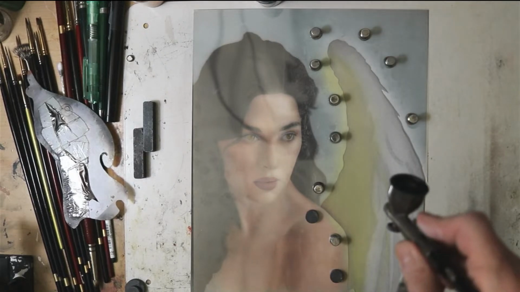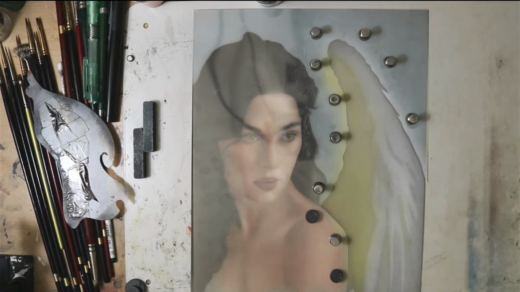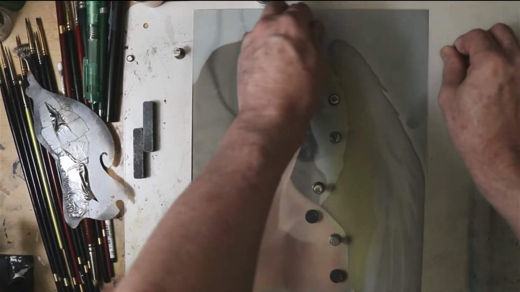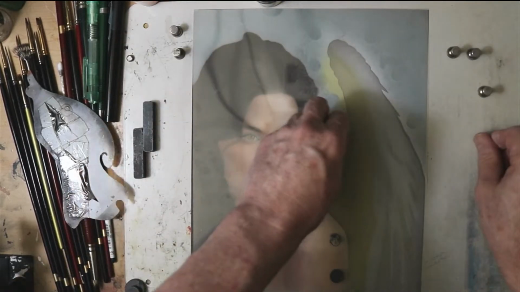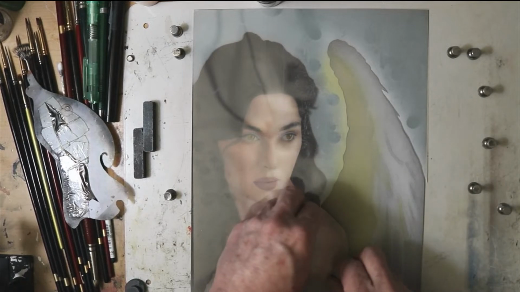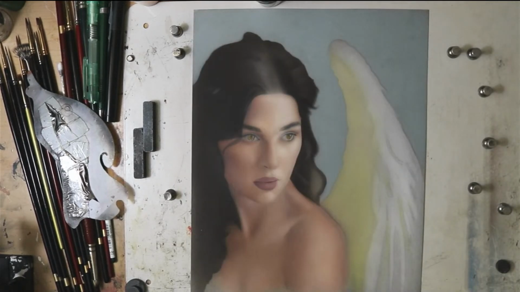Okay. Just really pay attention to what the light is doing inside this wing here. Alright, so I think we're okay. We can lift this to see what's happening. And we may stop here because it's going to go well over if we try to attempt anything else. But that wing looks a lot better.